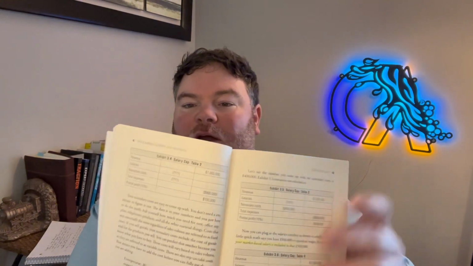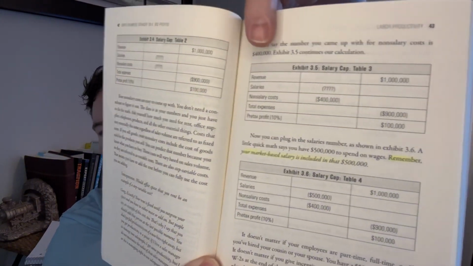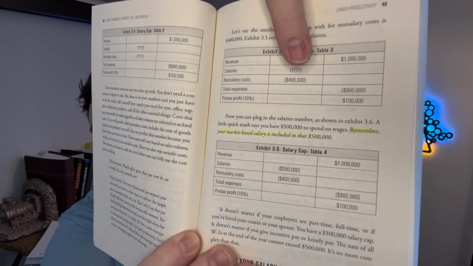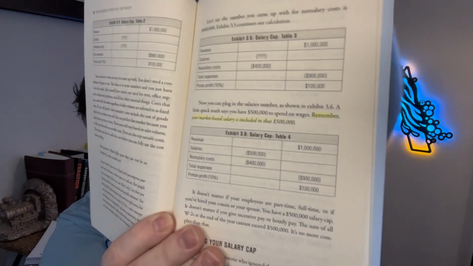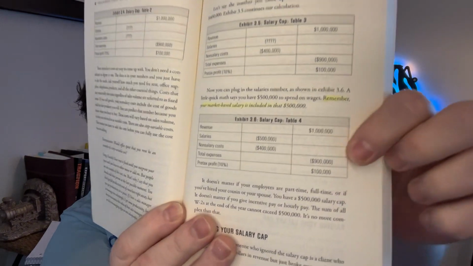Okay, so here's an example here. He talks about, okay, if I have a $1 million business, I'm going to have left over $900,000, and then over here I'm going to look at if I'm going to spend $400,000 a year in non-salary. That means I'm going to have about $500,000 a year, somewhere over here, to cover in salaries, which will include yours. So in that example of just doing $1 million, you can see that's where it is. So that's now I'm determining my salary cap.